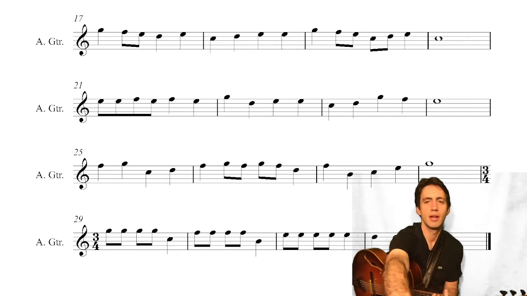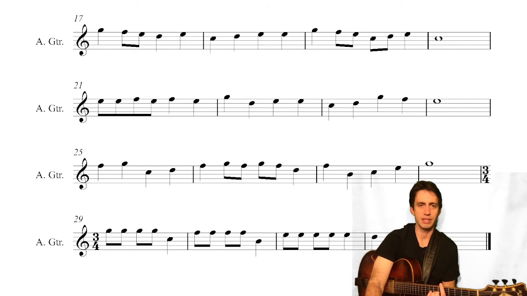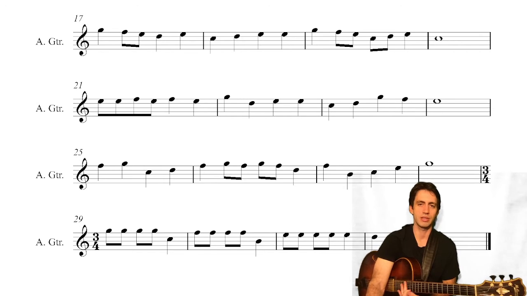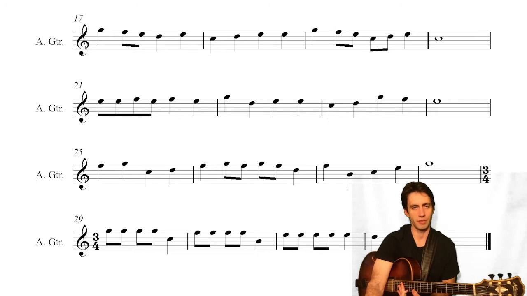At the end of the second to last line, on measure 28, you have a whole note on G, but then you have a 3-4 at the end of the line, and then when you go to the next line, all of a sudden it says 3-4. At the very beginning, we're in 4-4, so you have 4 beats, or the equivalent of 4 quarter notes for each measure. But at measure 29, we have a meter change, or a time signature change, however you want to say it.